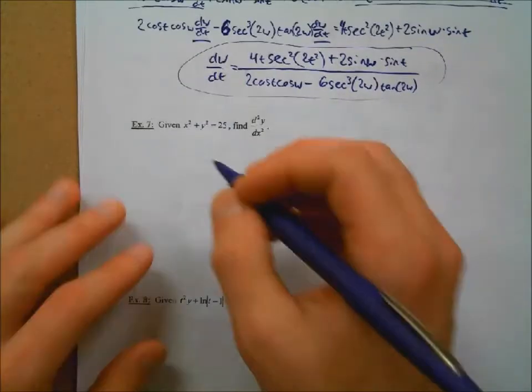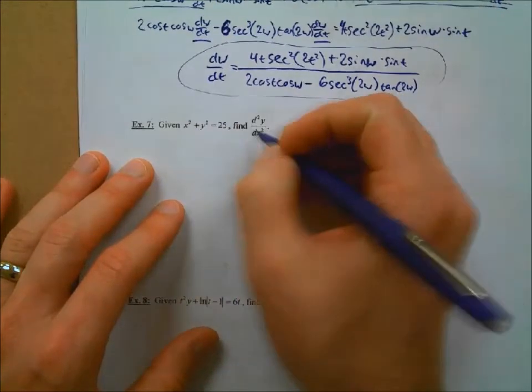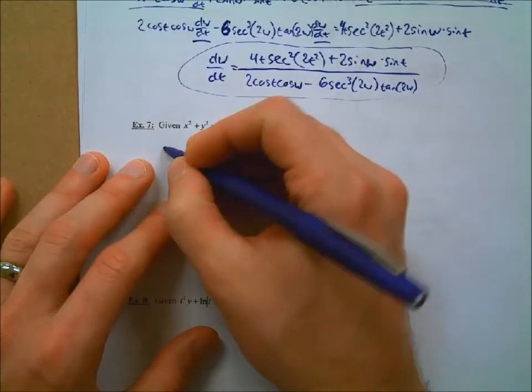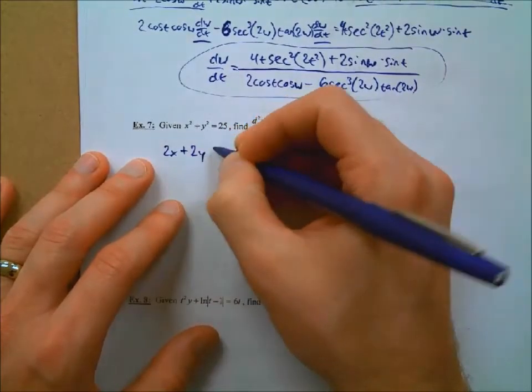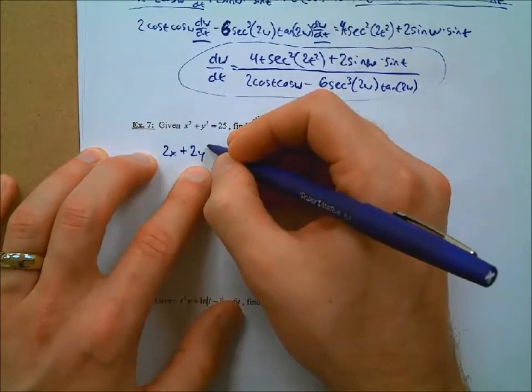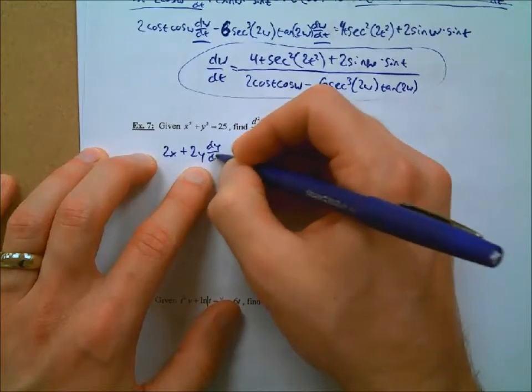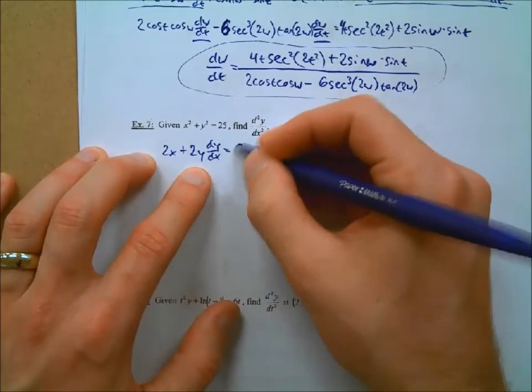Okay, so let's take the derivative here with respect to x. The derivative of x squared with respect to x is 2x. The derivative of y squared with respect to y is going to be 2y times the derivative of y with respect to x, that dy over dx there by the chain rule. Derivative of 25, 0.